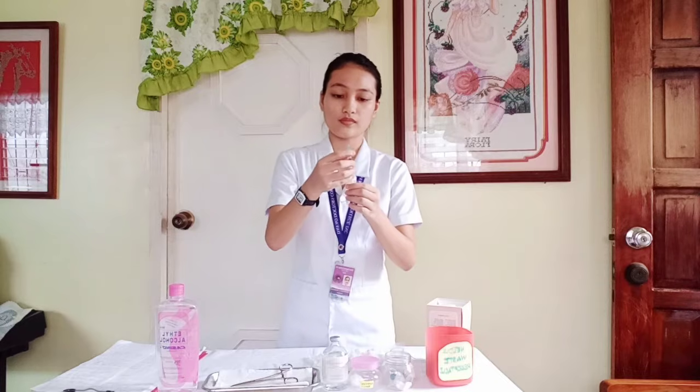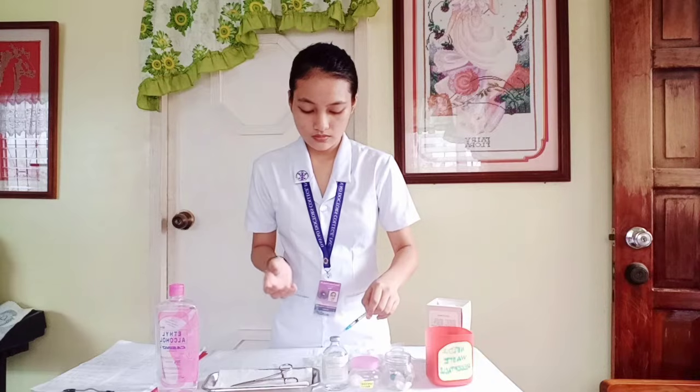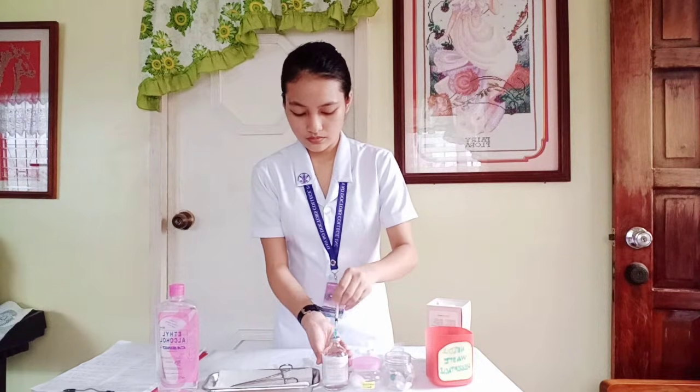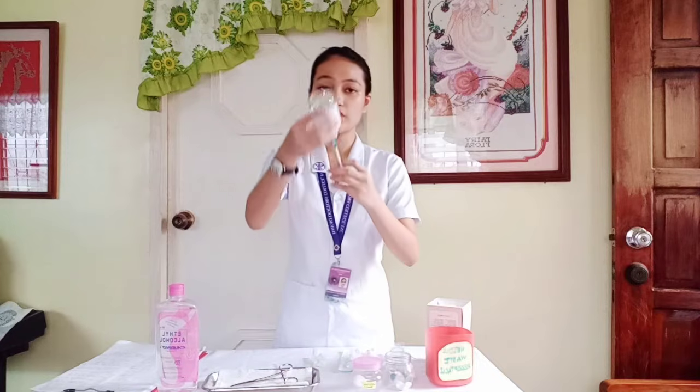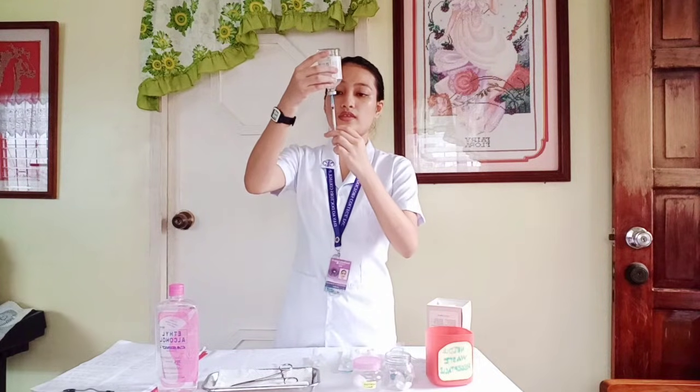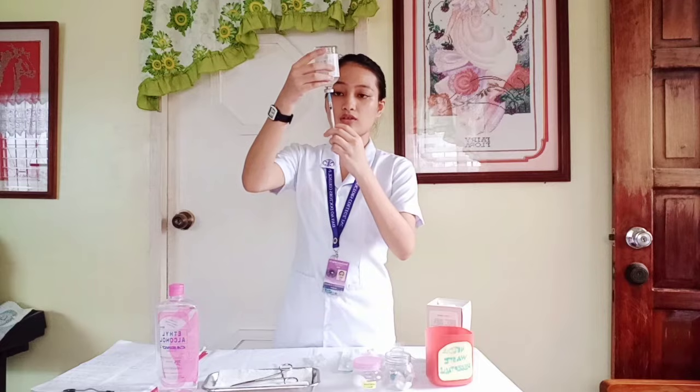Now take the syringe, uncap the syringe, and then draw some air inside the syringe. The volume of air that is needed to be drawn inside this syringe is equal to the amount of medication as ordered by the doctor. After that, inject the air into the vial. Invert the vial and draw the exact amount of medication needed.